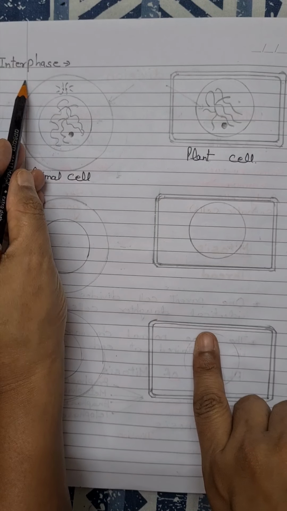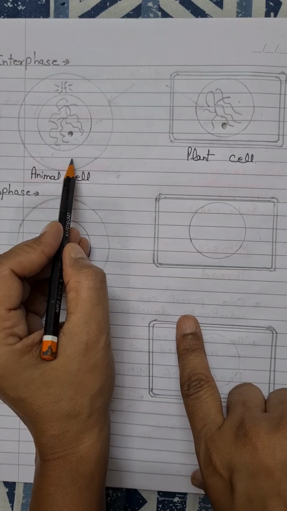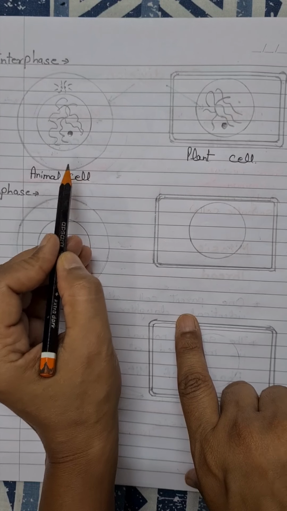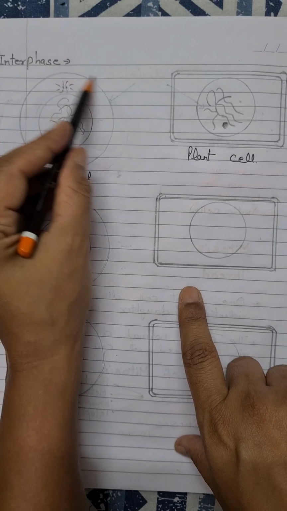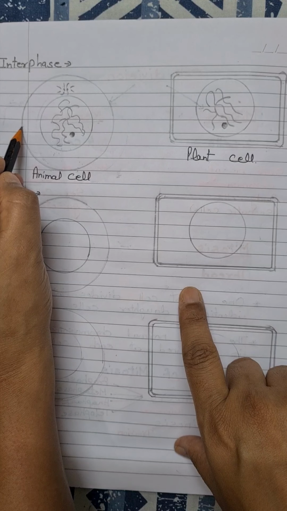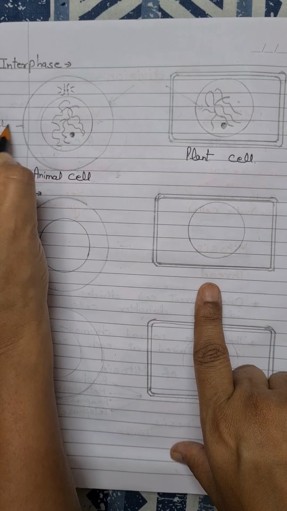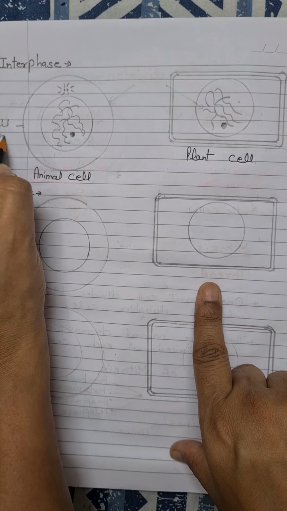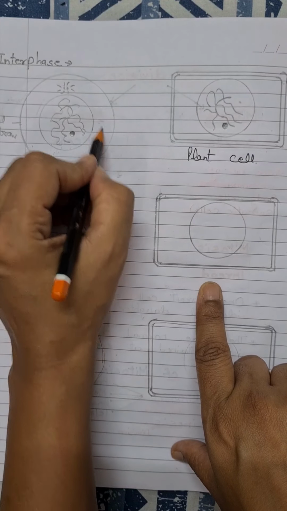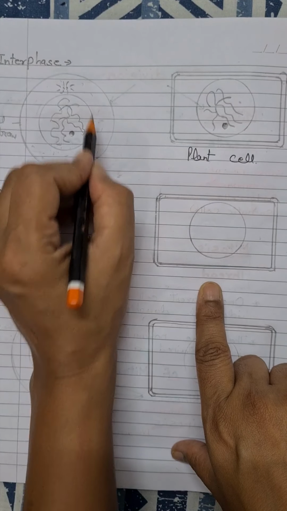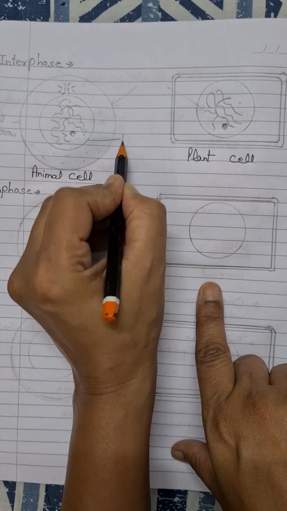Now, at the end of the interphase, animal cells look like this. Labeling of the diagram, labeling of each phase, is very important. So in the animal cell, this is the plasma membrane, that is the cell membrane or plasma membrane. Here cytoplasm is present. Now this is the nuclear membrane.